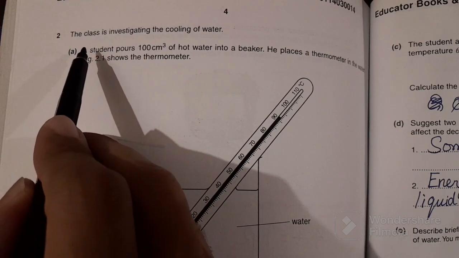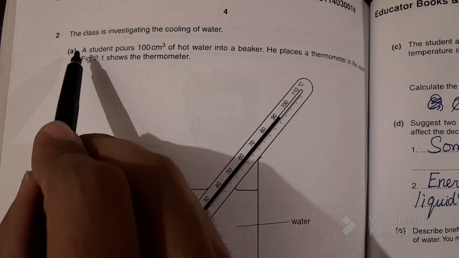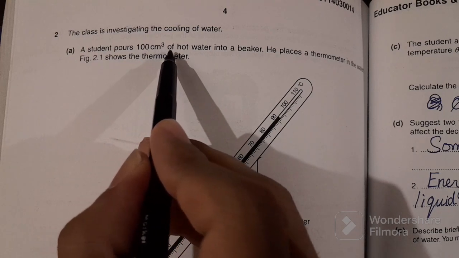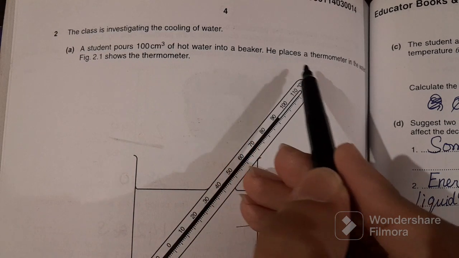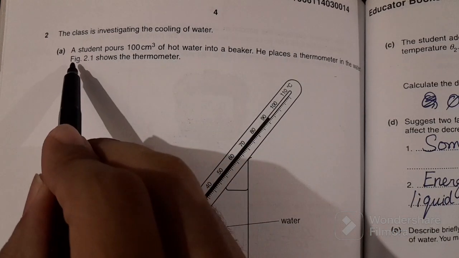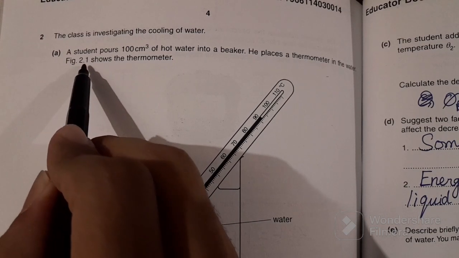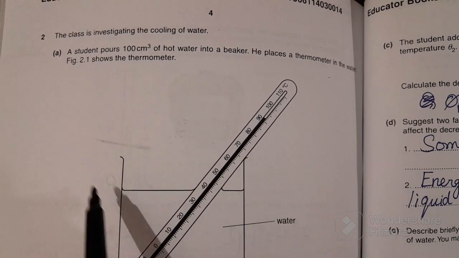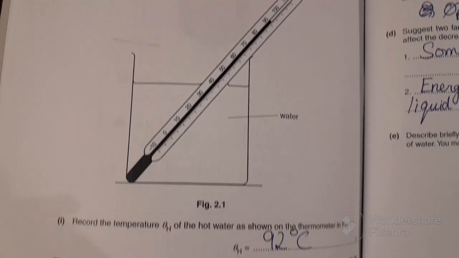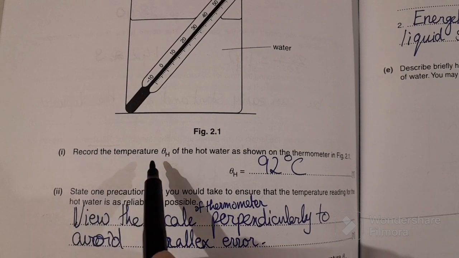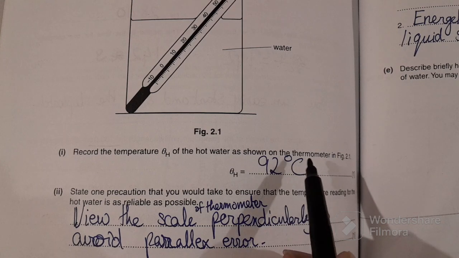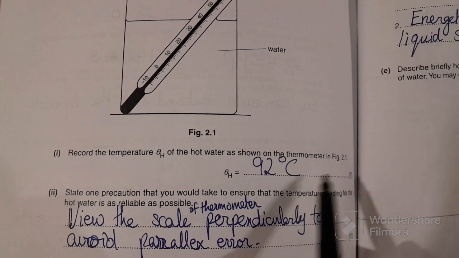Question 2 states the class is investigating the cooling of water. Part A states a student pours 100 cm³ of hot water into a beaker. He places a thermometer in the water and figure 2.1 shows the thermometer. So this is the beaker in figure 2.1. Part 1 states record temperature θH of the hot water as shown on the thermometer in figure 2.1.